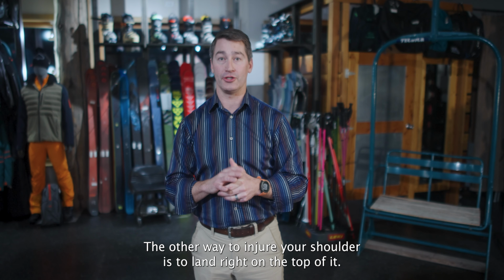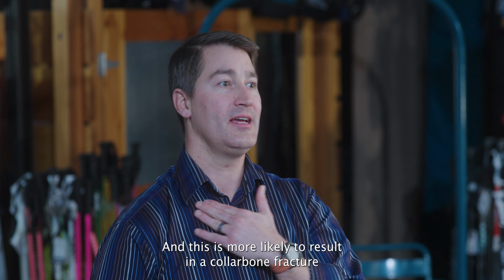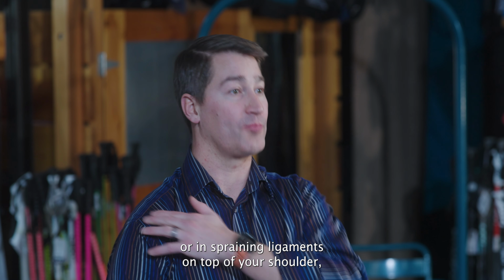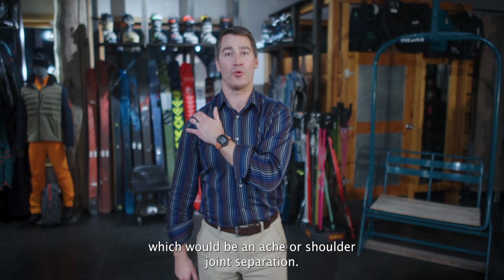The other way to injure your shoulder is to land right on the top of it. And this is more likely to result in a collarbone fracture or in spraining the ligaments on top of your shoulder, which would be an AC or shoulder joint separation.